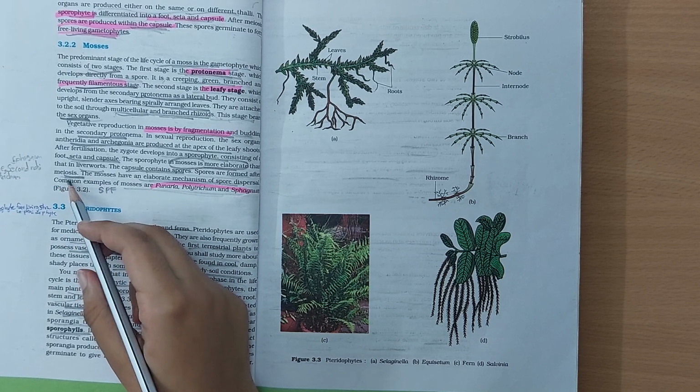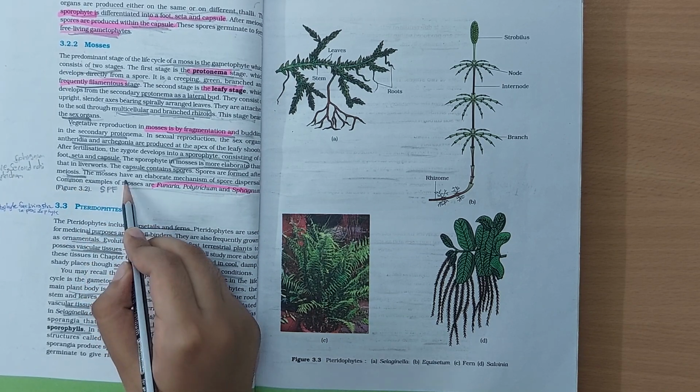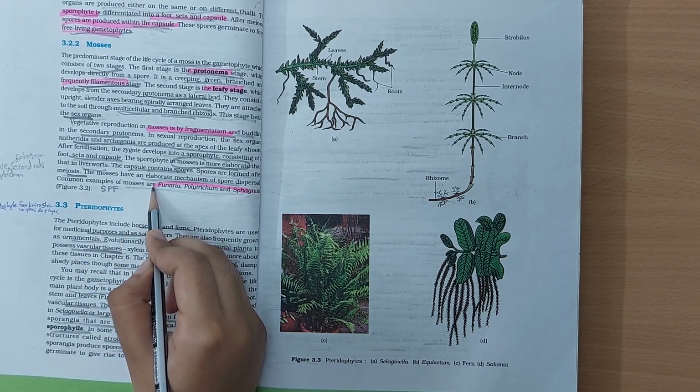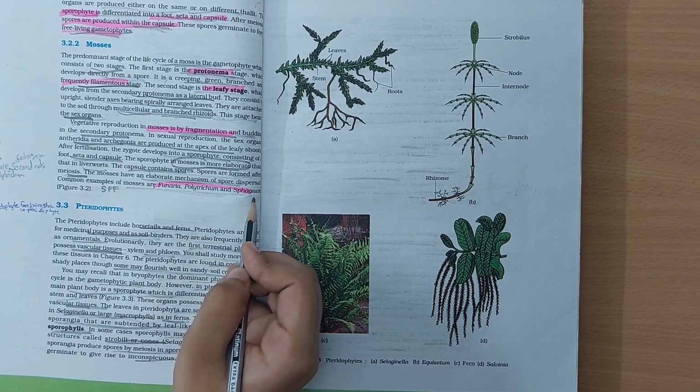Spores are formed after meiosis. The mosses have an elaborate mechanism of spore dispersal. Common examples of mosses are Funaria, Polytrichum, and Sphagnum.